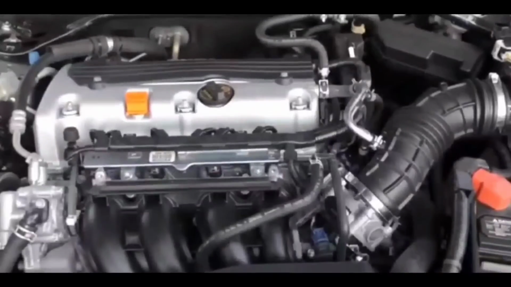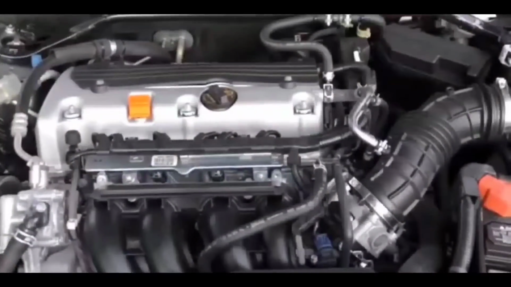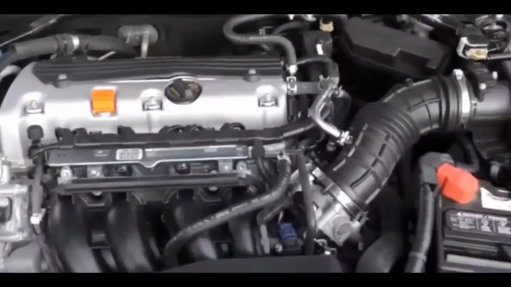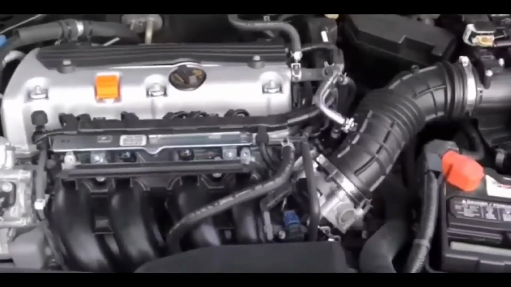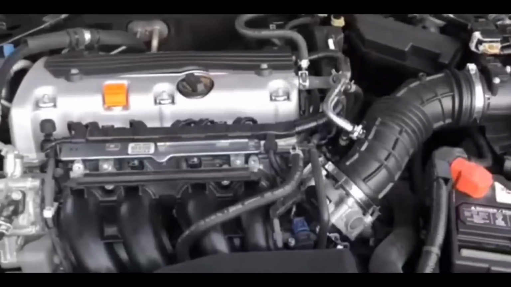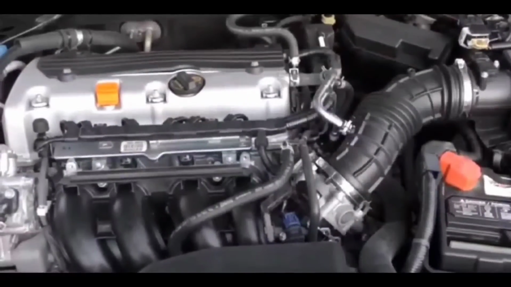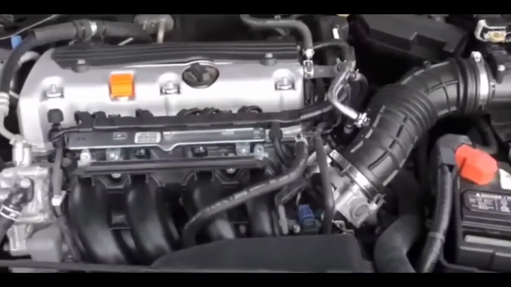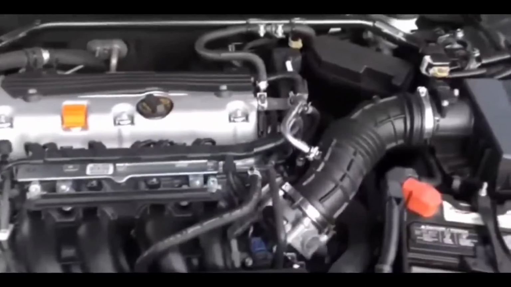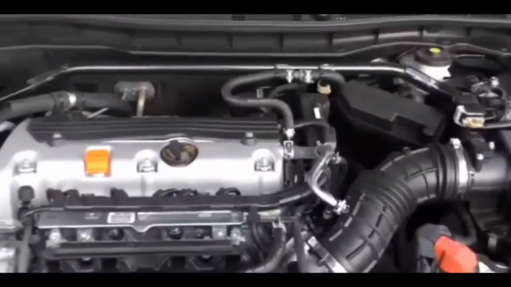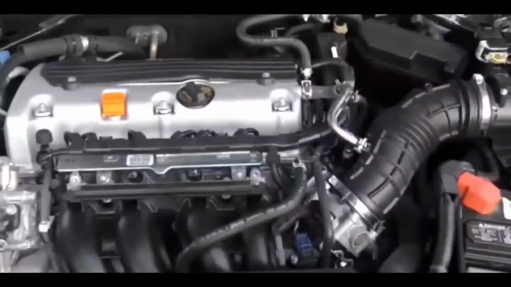Outside of that, there are worse things that could cause this issue. A timing chain being off can cause this issue. A valve cover leak can cause this issue, which is pretty much part of the vacuum system leak.